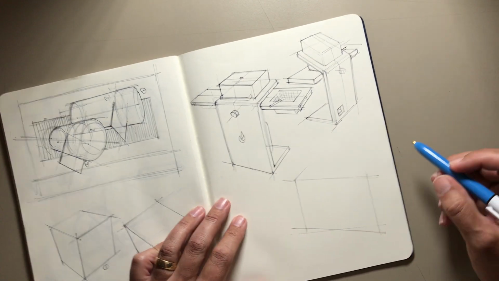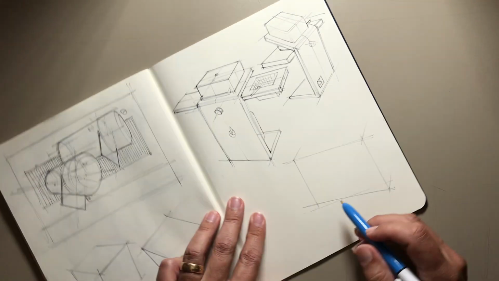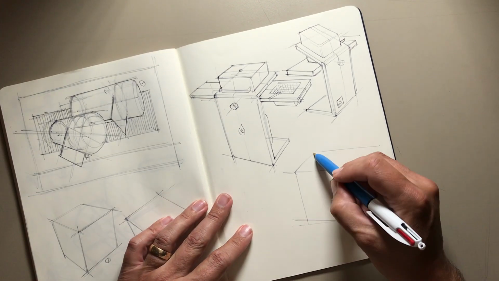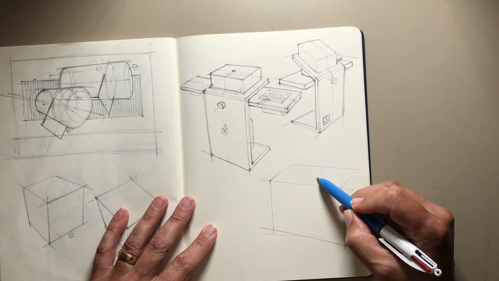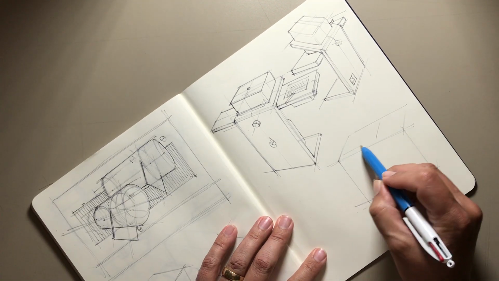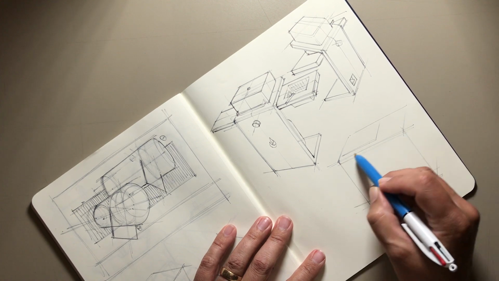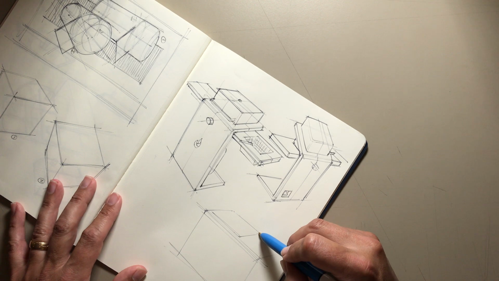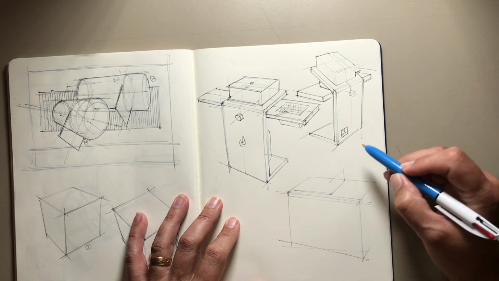All right. So now I'm going to go with almost one of those tabletop grills, like it's integrated. The tabletop is integrated in, and the grill is only on half of it. So I'm still thinking about this clean design. Maybe it's the lid.